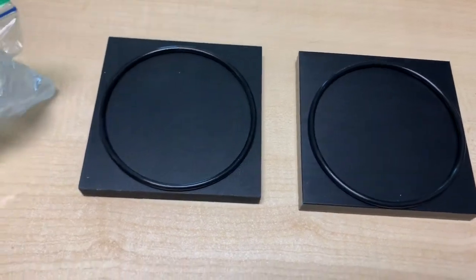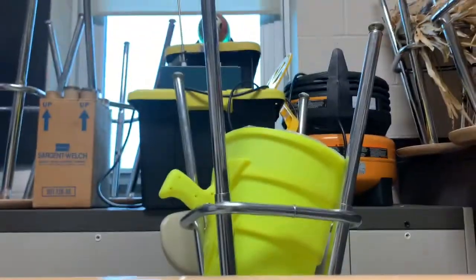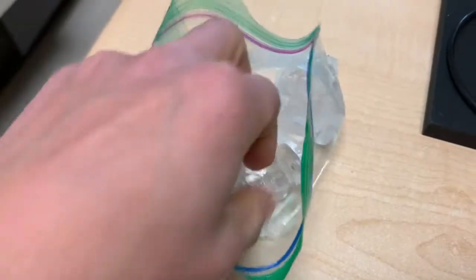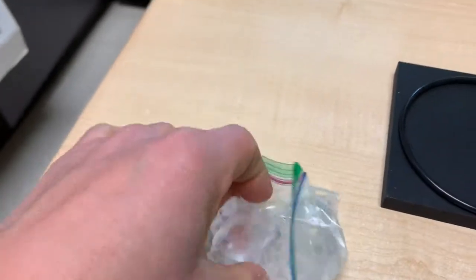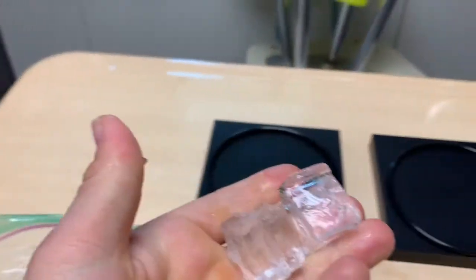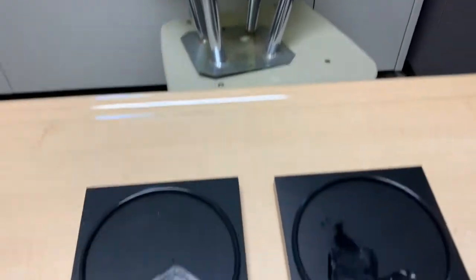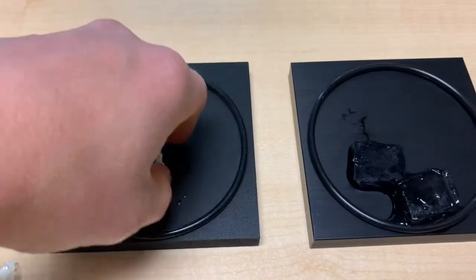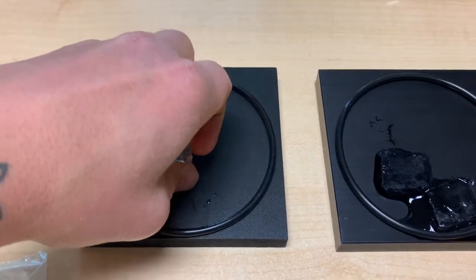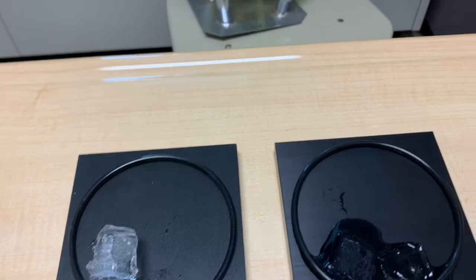So I'm going to actually put an ice cube on each one here. I'm just going to set this down for a second and open the bag up. All right, so in here I have little ice cubes. Shout out to the nurse's office for providing me with these. All right, and I'm gonna try to take two pieces that are about equal here and place it on each side. Oh. This one fell apart, but I mean, the differences here are gonna be pretty similar anyway.